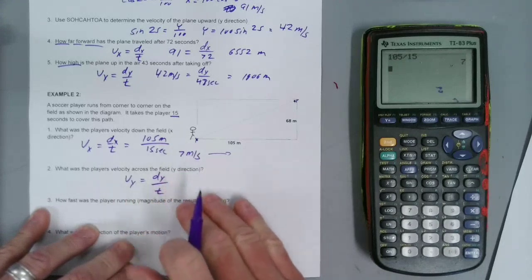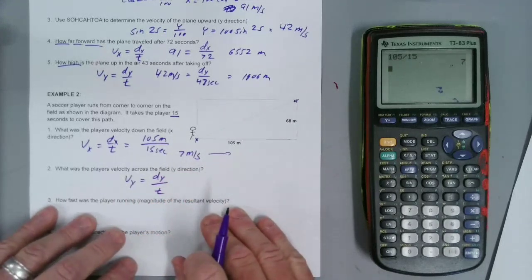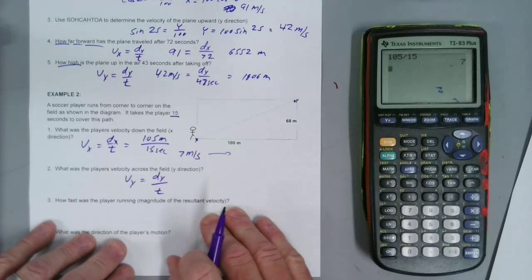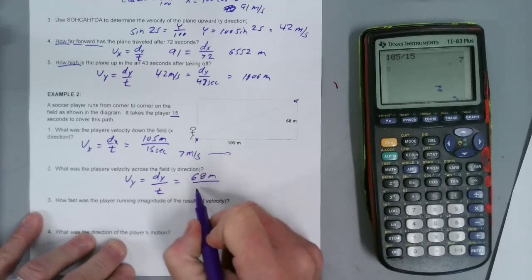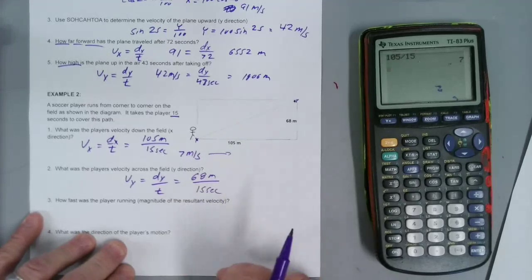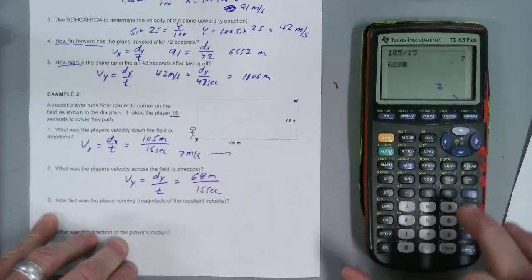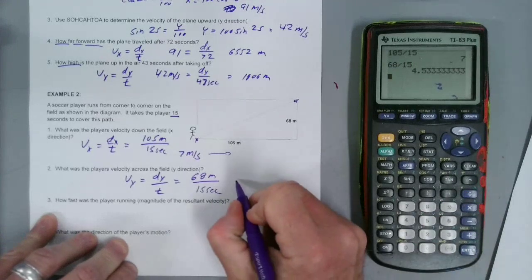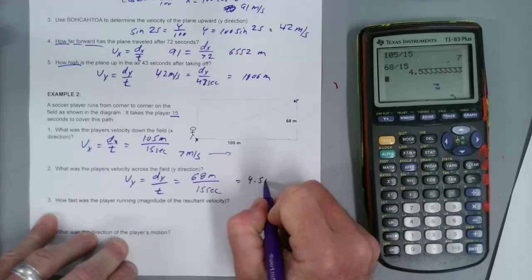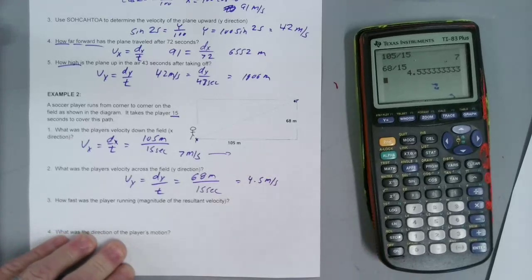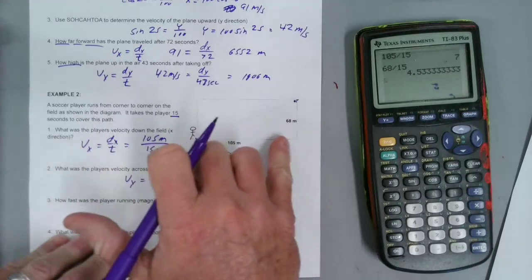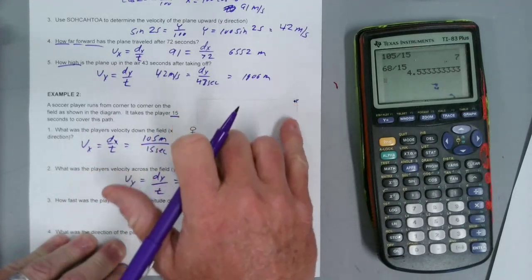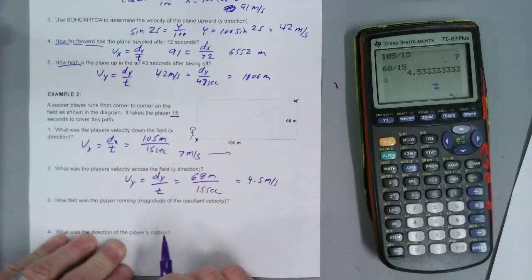This is not a gravity where the y dimension is changing because of the acceleration due to gravity. My distance in the y was 68 meters. The time, well, it's still 15 seconds. So now we have 68 divided by 15. And that gives me a velocity of 4.5 meters per second, which once again kind of tracks with what I said to begin with. My y velocity is probably going to be less than my x, because in the same amount of time, I cover less distance this way than I do this way.